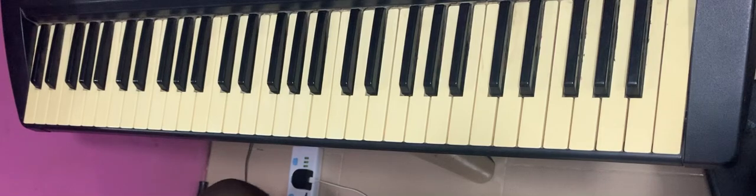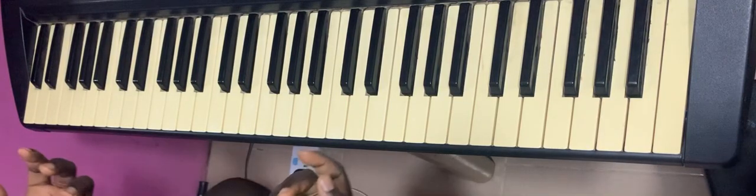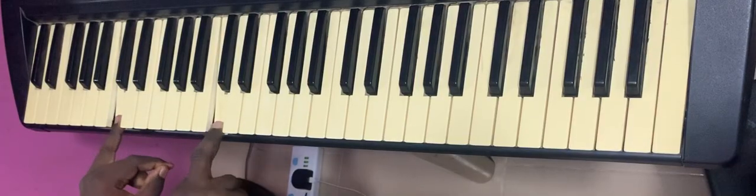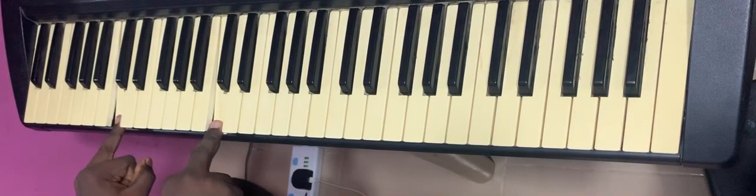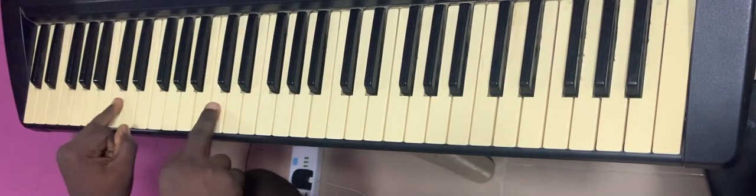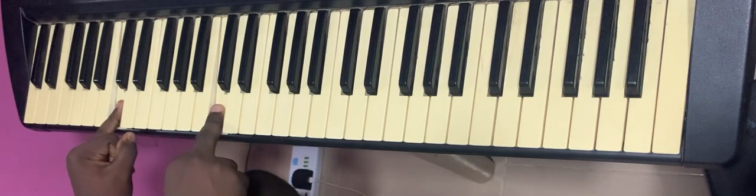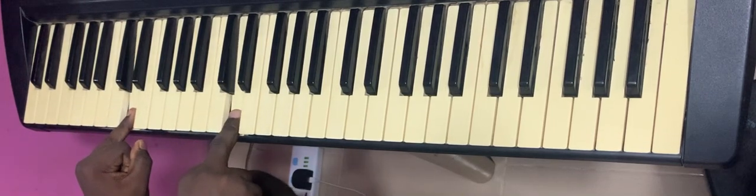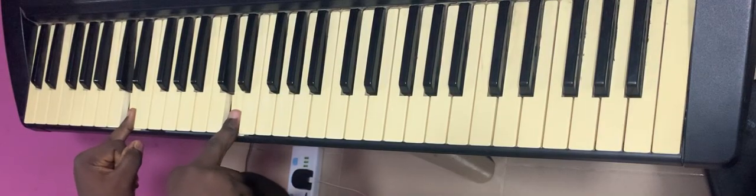So the scale has a scale formula, and for the major scale the scale formula is tone, tone, semitone, tone, tone, tone, semitone. Now let me show you what a tone is and what a semitone is. So assuming I'm on C, and I want to move a tone, it is basically moving 2 steps. So I'm here, I want to move a tone, so it means it will be 1, 2. So this is what we call a tone.